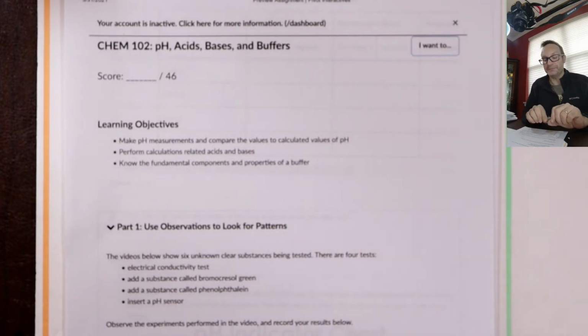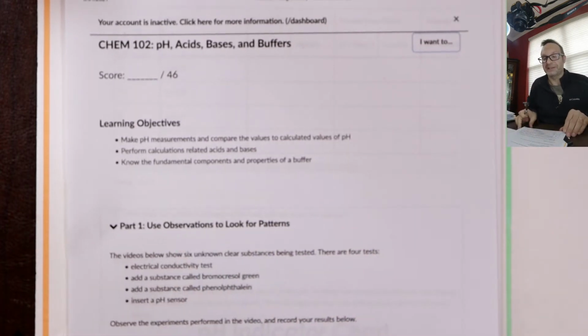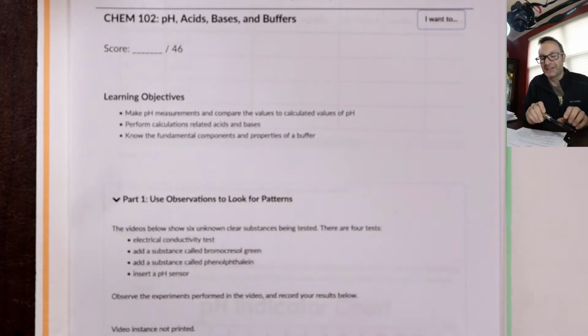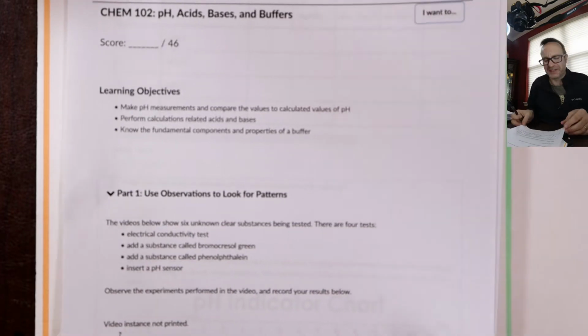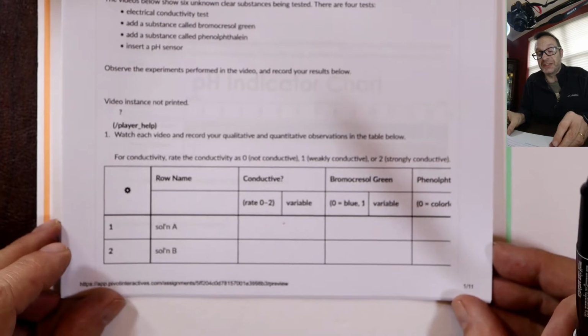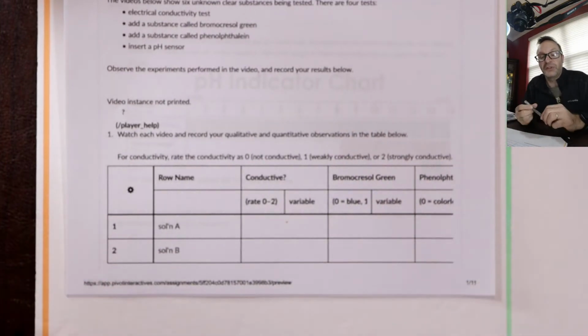Okay, so learning objectives, well, there it is. pH measurements compared to calculated values of pH, perform calculations, fundamental concepts of a buffer. Okay, so that's later actually. The first part's pretty straightforward. So one of the first tests you'll do is an electrical conductivity test.